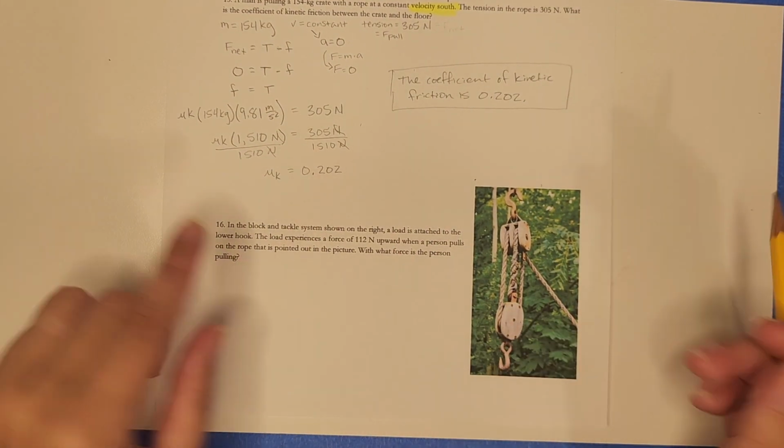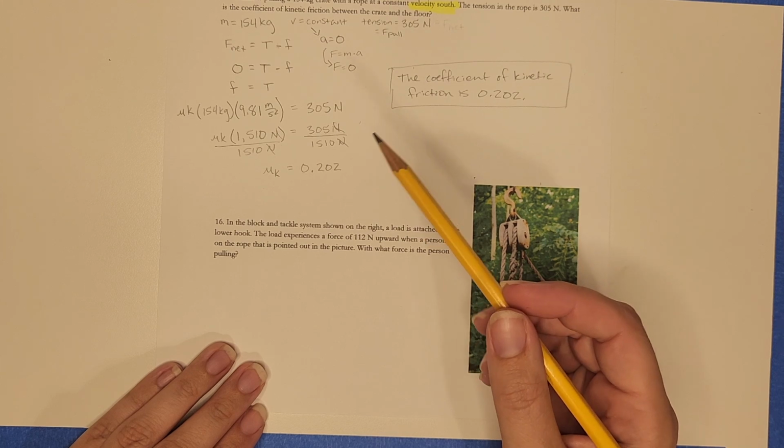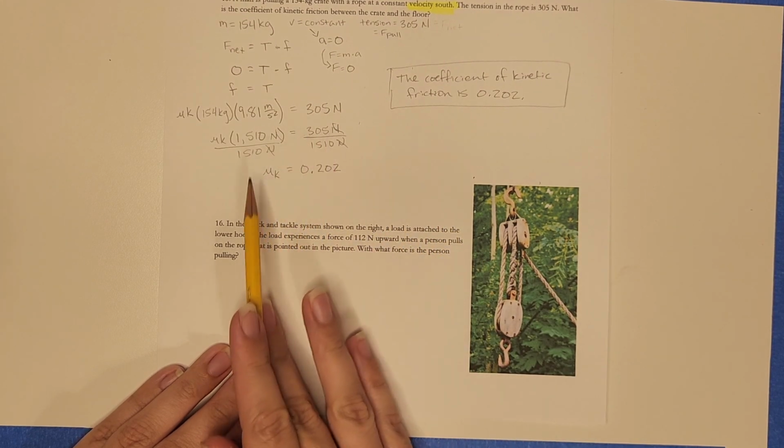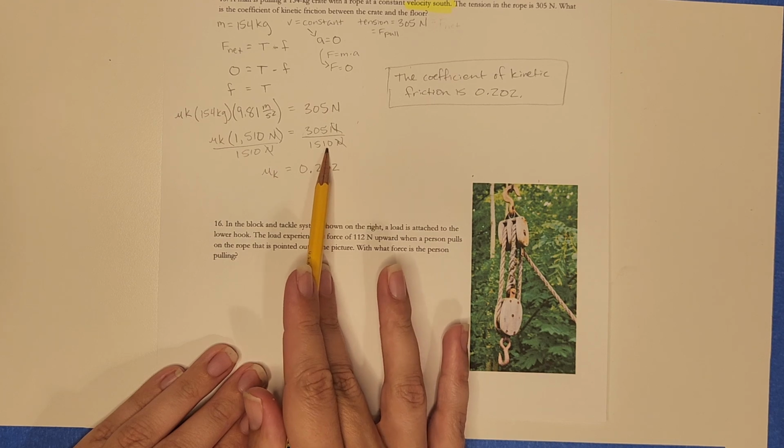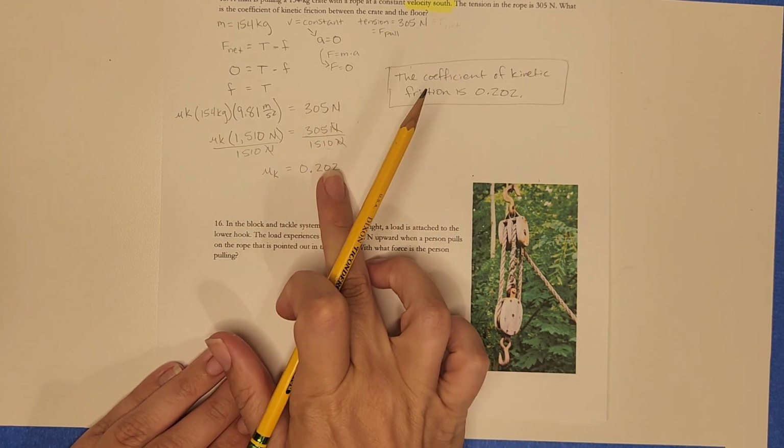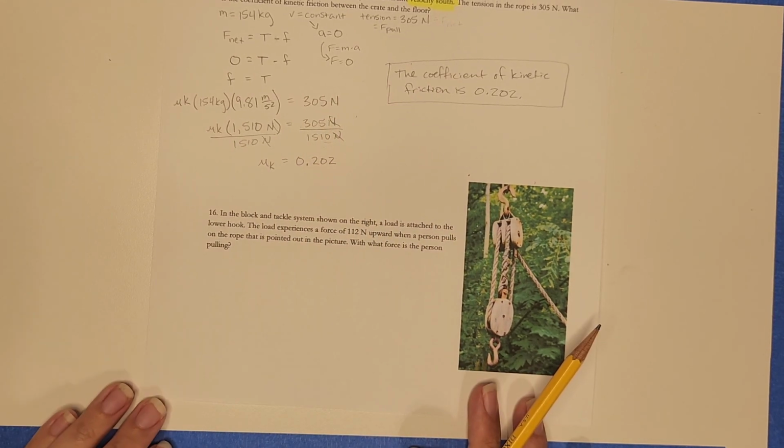Okay, and just looking at significant figures, 305 had 3 significant figures, 1510 had 3 significant figures as well. The 0 was not significant. And so my answer has 3 significant figures.